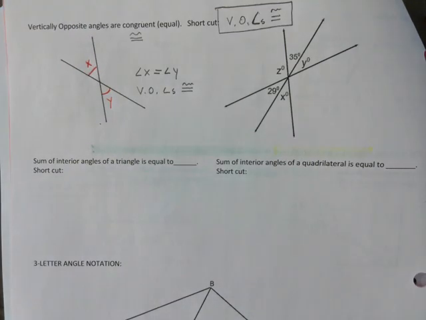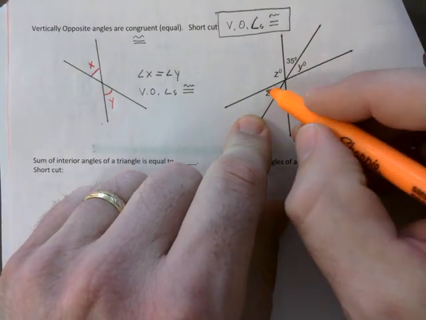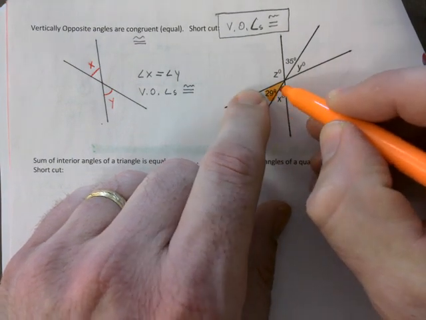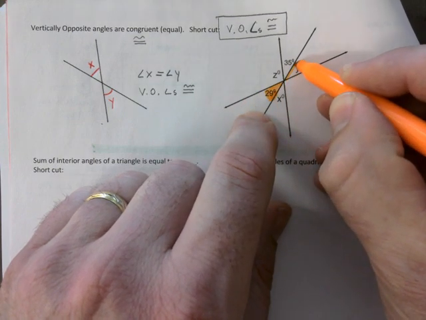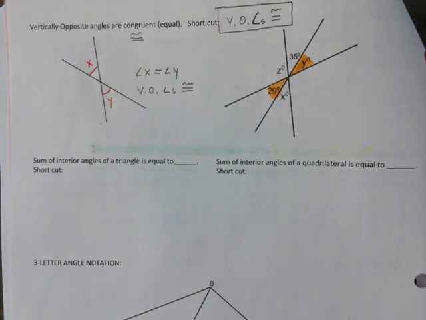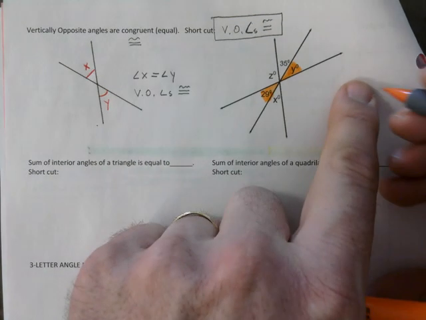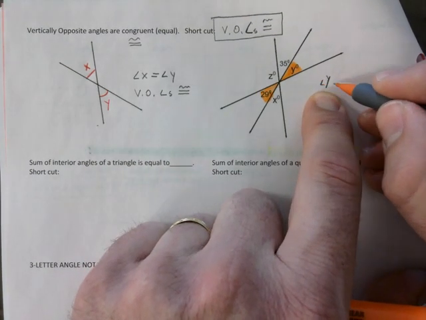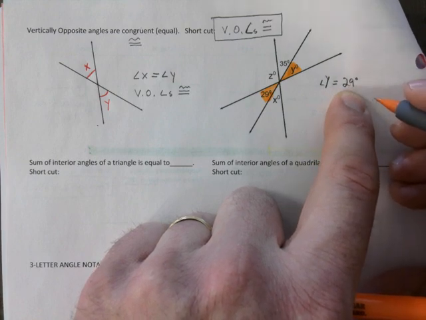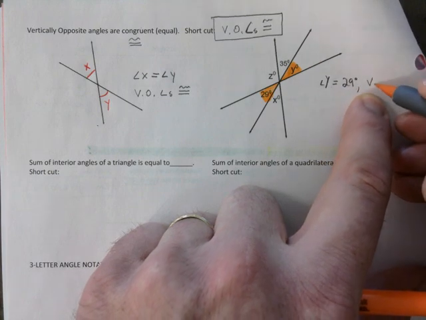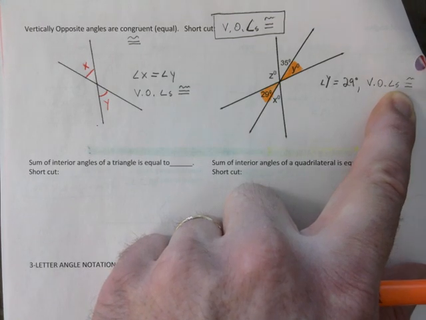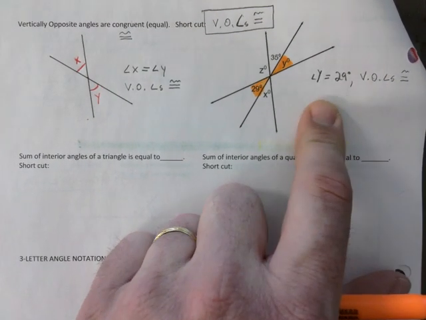So for example here, this is where highlighters come in handy, right? If you just focus in on this angle right here, that one, if you just follow those two lines that created it, would be vertically opposite to this one here. I will usually give you a little bit of a chart to fill in. You would say angle Y is equal to 29 degrees. And why would that be? Because vertically opposite angles are congruent. That's your justification, your explanation.